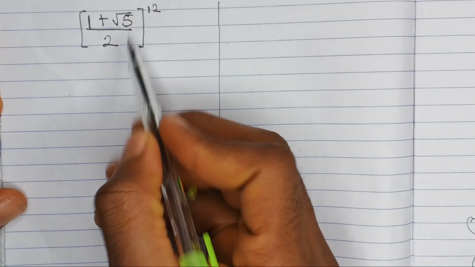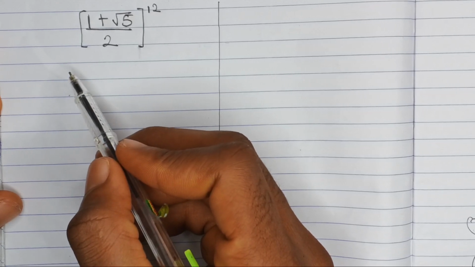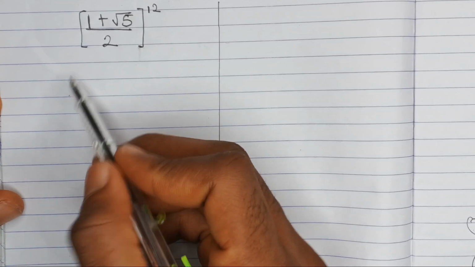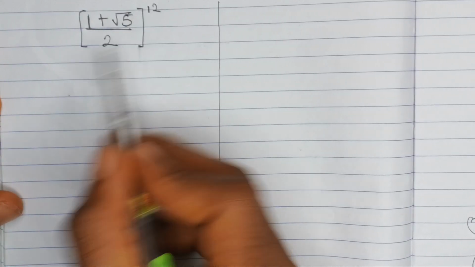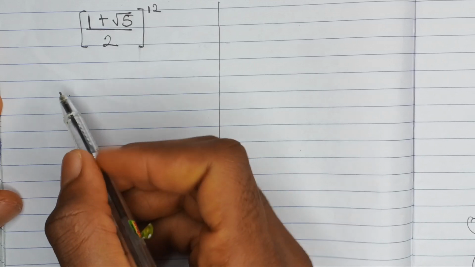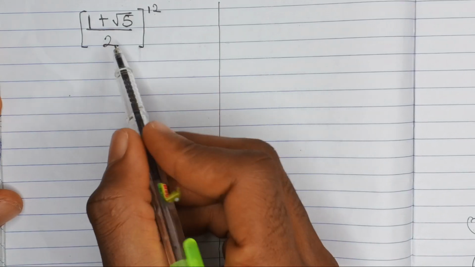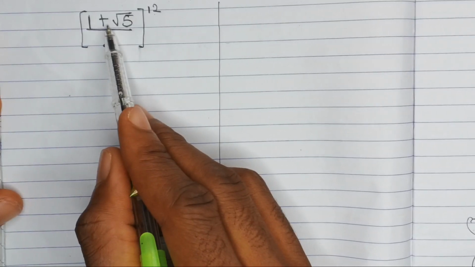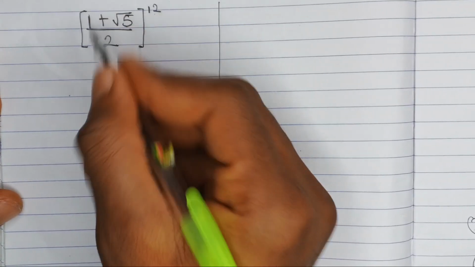Today we are required to simplify this surd. Alright, so how do we do this? How do we solve this question? The first thing to do here is to notice that this 12 is affecting both the 2 and the 1 plus 5 root 5. So we can go ahead and separate it.